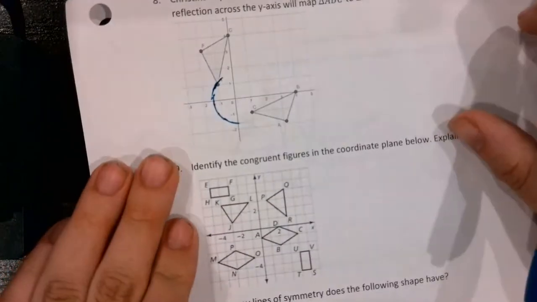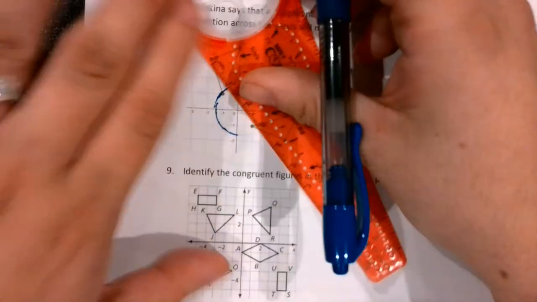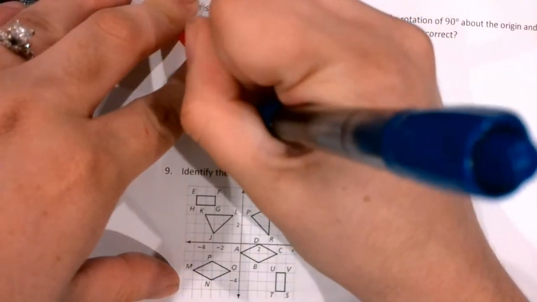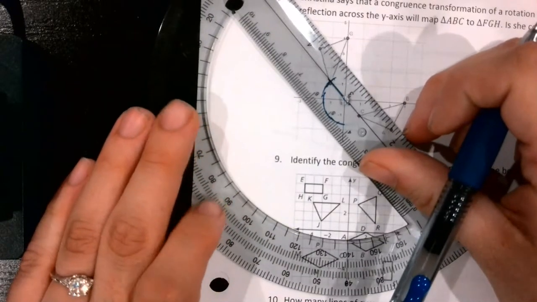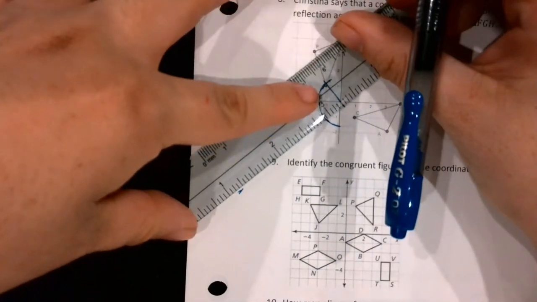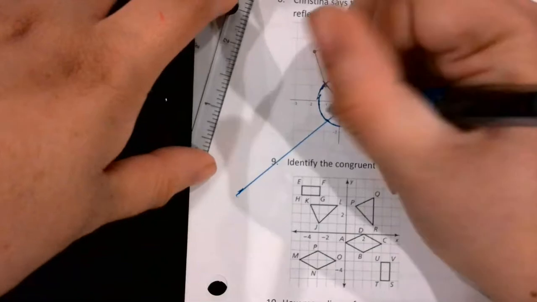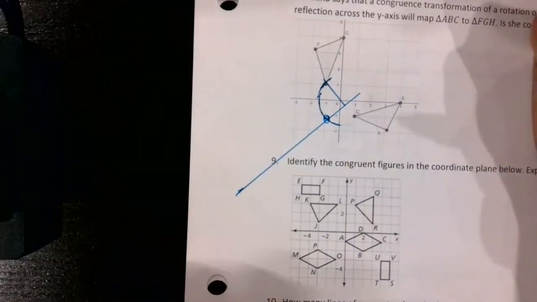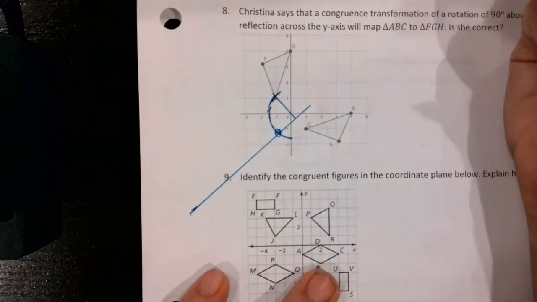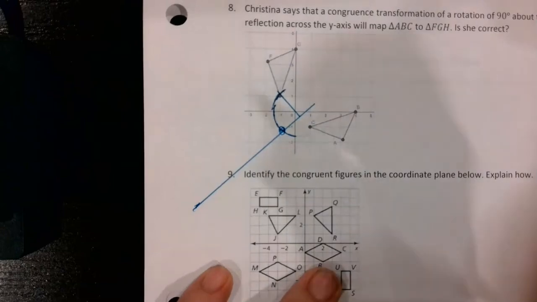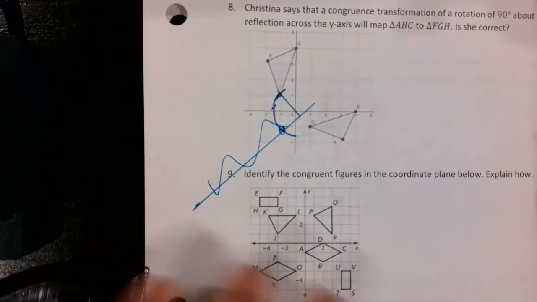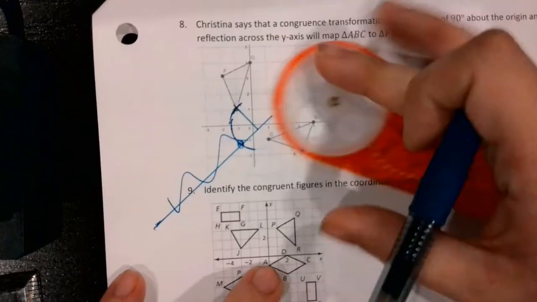Okay. And then I would draw my perpendicular line. And then I do my protractor. So 90 degrees is right there. It would be right there. And then I reflected the wrong one. I meant to reflect this one.